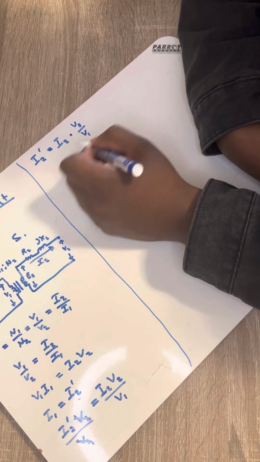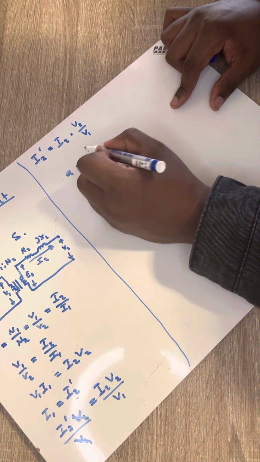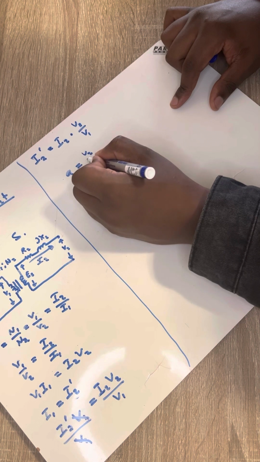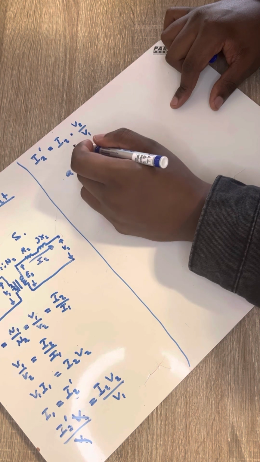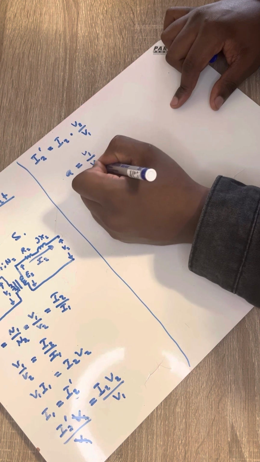So this means our ratio is A equals V1 over V2.